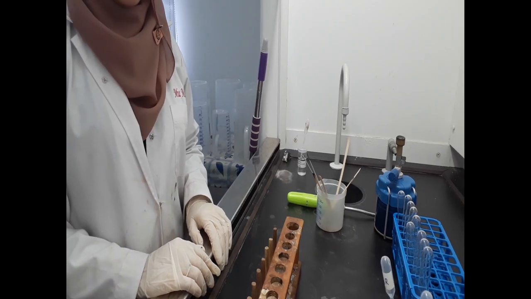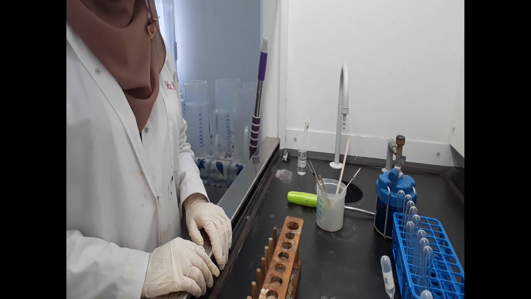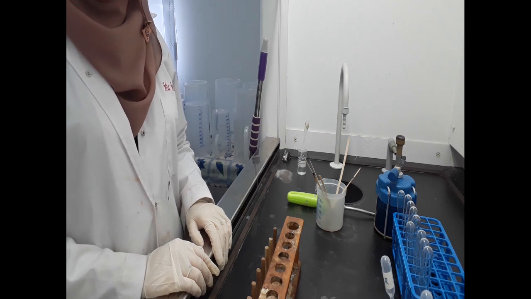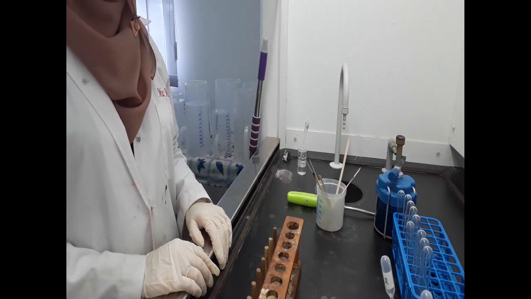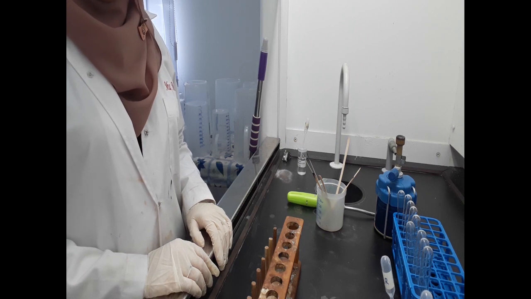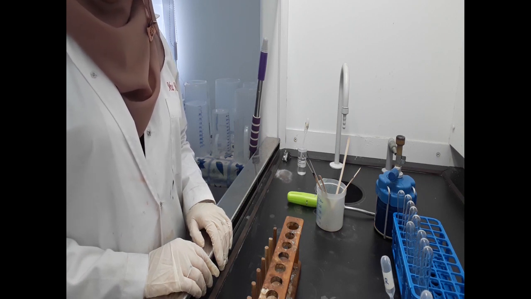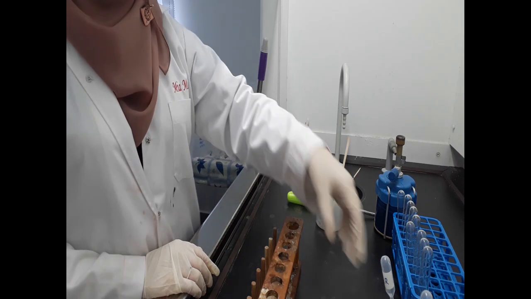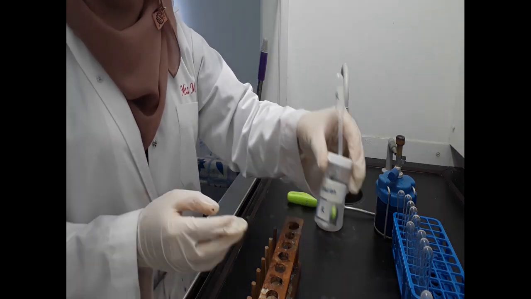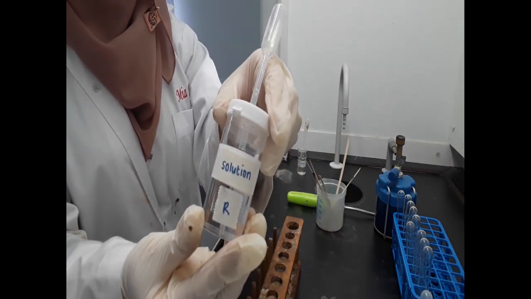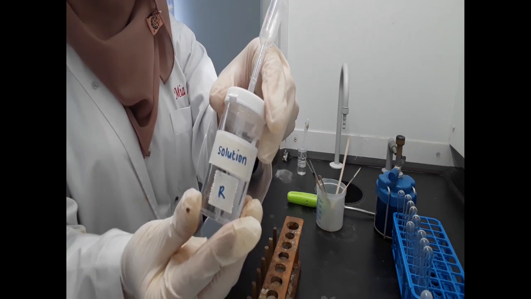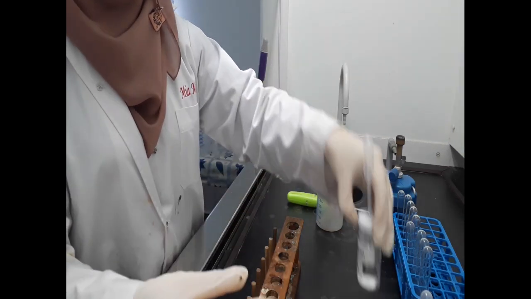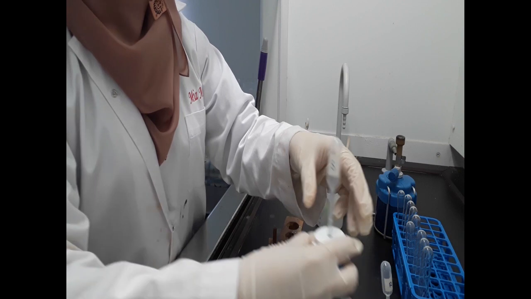Hi everyone, today we're going to do a November 2017 practical exam on qualitative analysis. This video will include some of the tips and tricks on how to answer this question. So let's get started. We're given two mysterious solutions, solution R, which is a colorless solution, please take note of the color, and solution S, which is a blue solution.